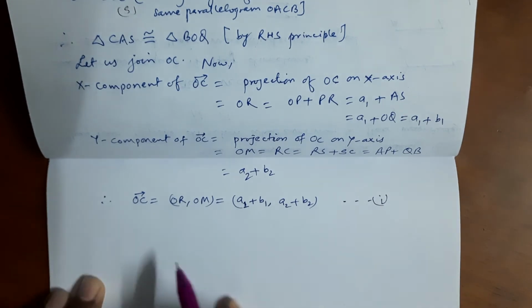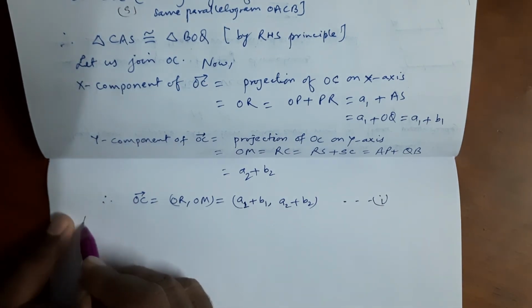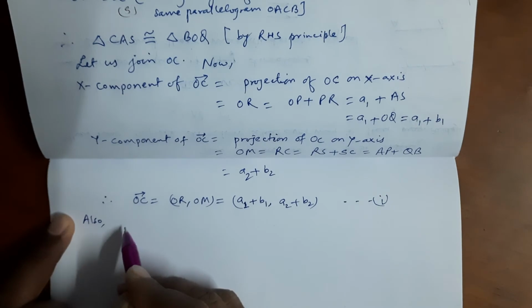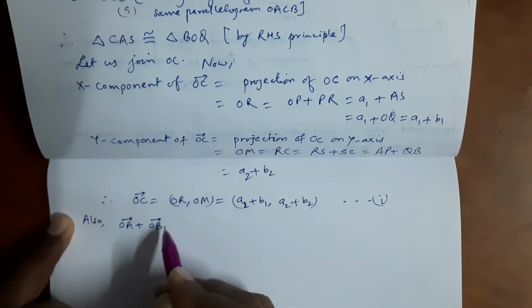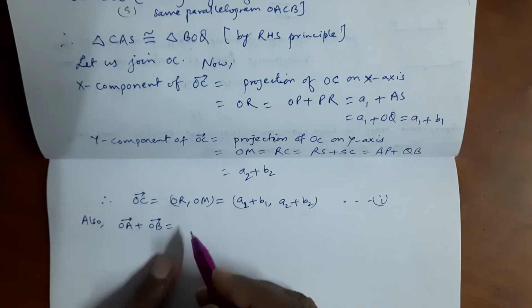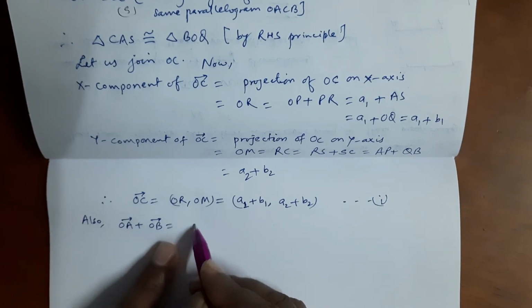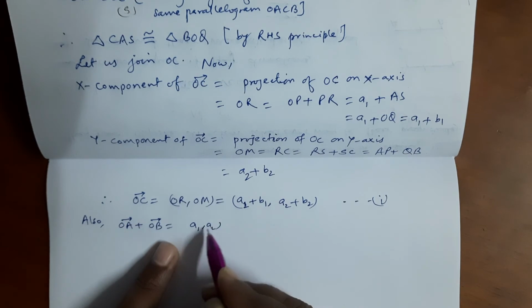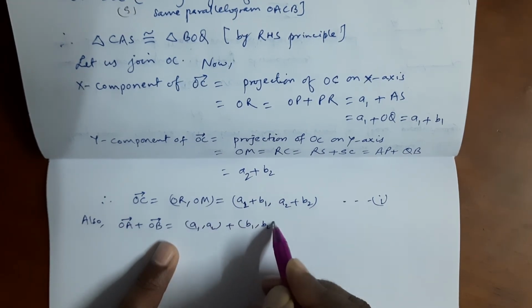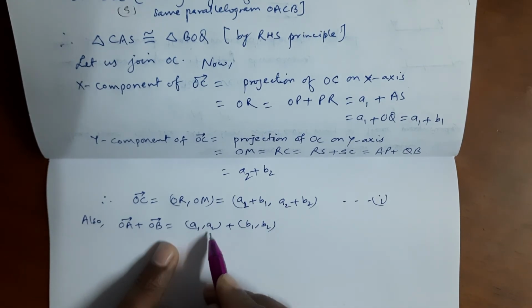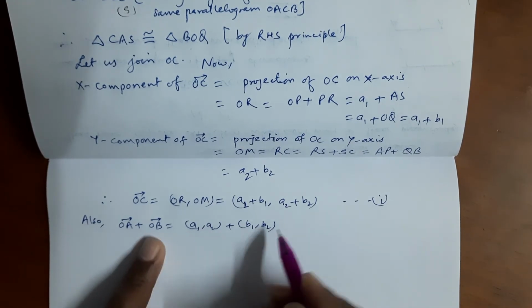Okay, and you can call this equation 1. Also, OA plus OB equals, OA is A1 A2 plus OB is B1 B2.